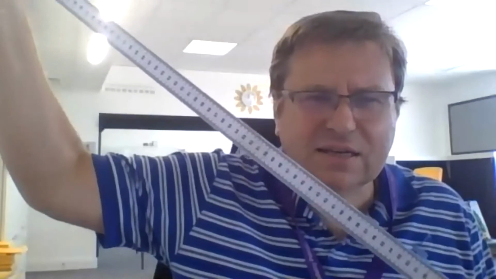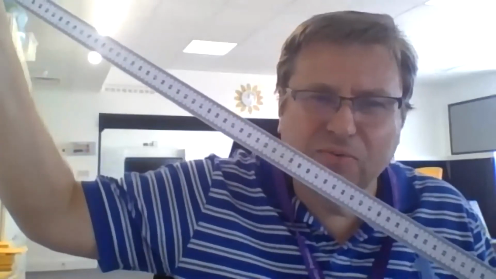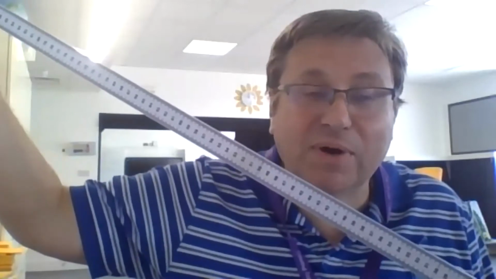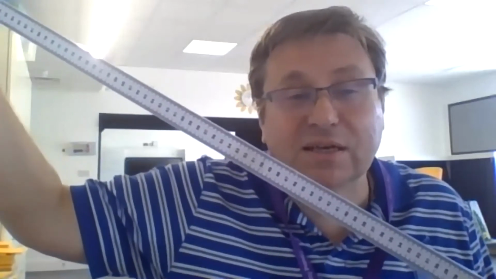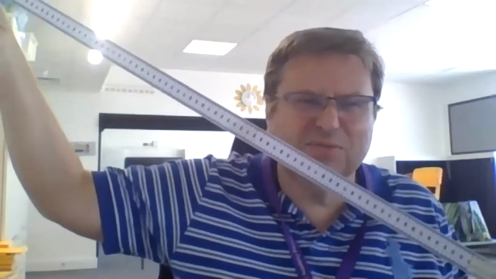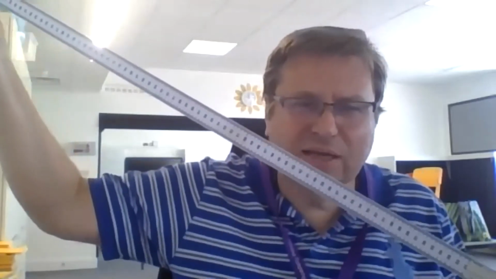Now, if you were really clever, you would know that there are 1,000 of these in a kilometre. So once again, you could do the maths and work out how many centimetres in a kilometre by multiplying by 10, or how many millimetres in a kilometre by multiplying by 1,000. But you don't really need to do that. We'll stick to metres. So we can know that by multiplying, dividing by tens and hundreds, we can convert between the 2 or 3 different kinds of measurements: millimetres, centimetres and metres.